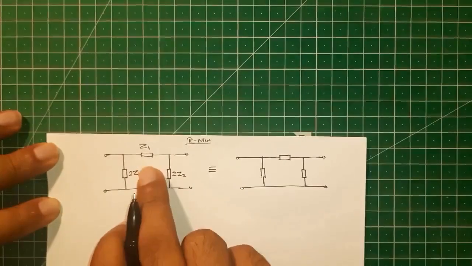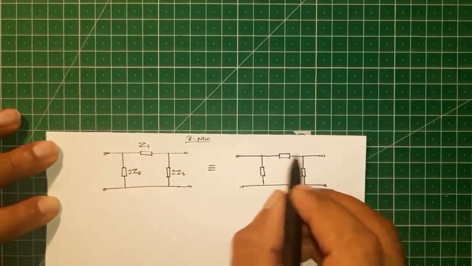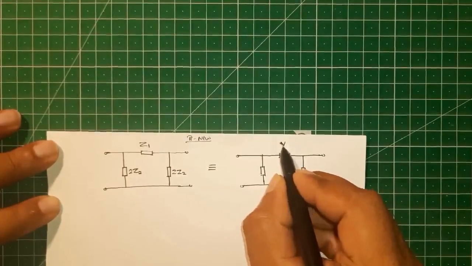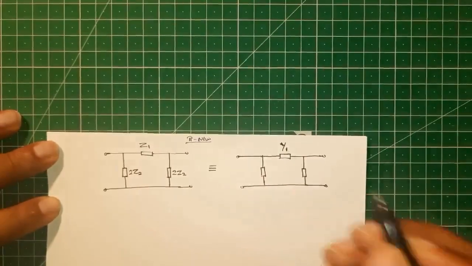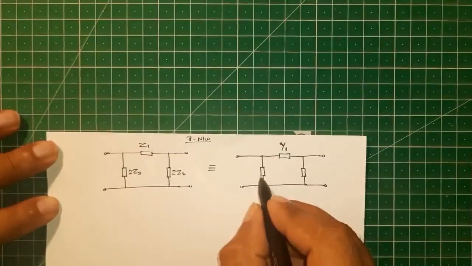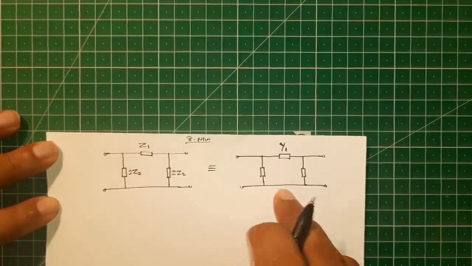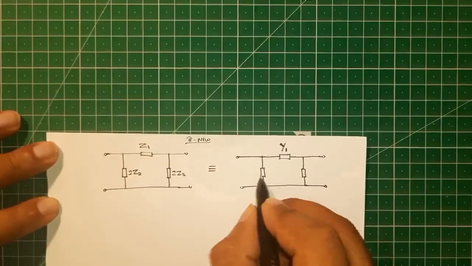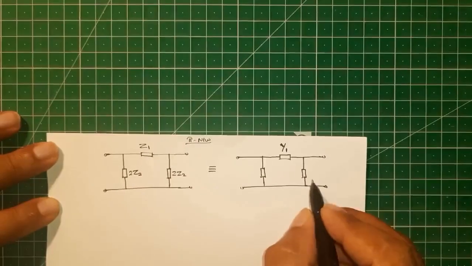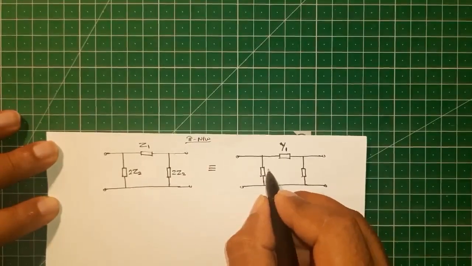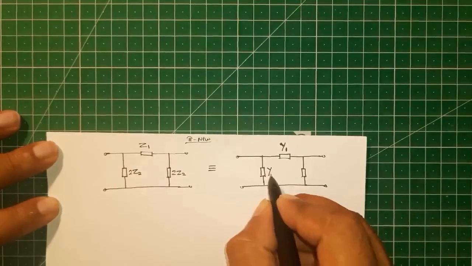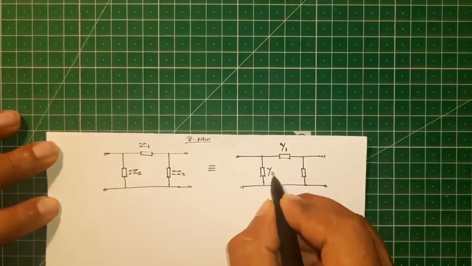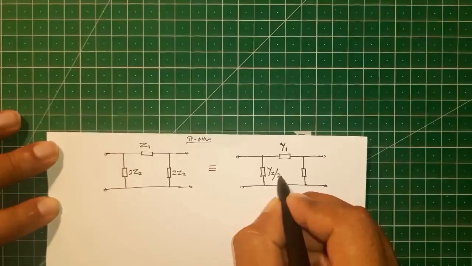So we have the total series arm impedance equal to Z1. So when we draw the admittance network, the total series arm admittance is Y1 and the total shunt arm admittance should be equal to Y2. So when the elements are in parallel, admittance is added. So what should be the admittance of each of these parallel arms? It should be equal to half of the Y2.